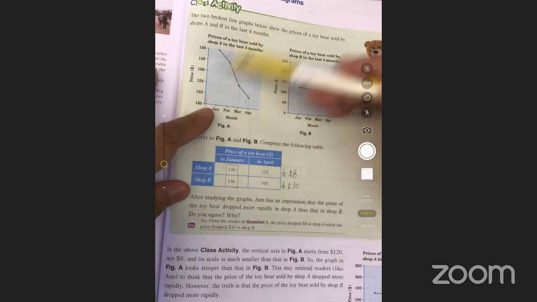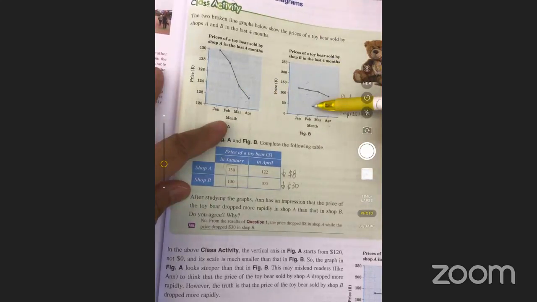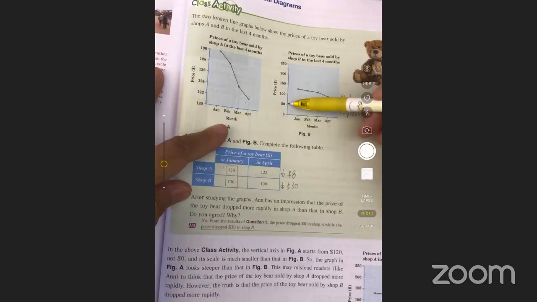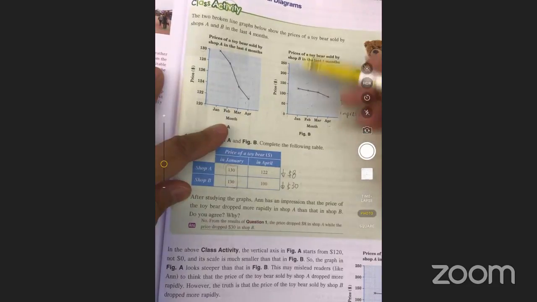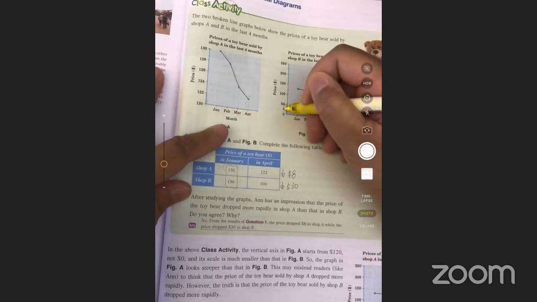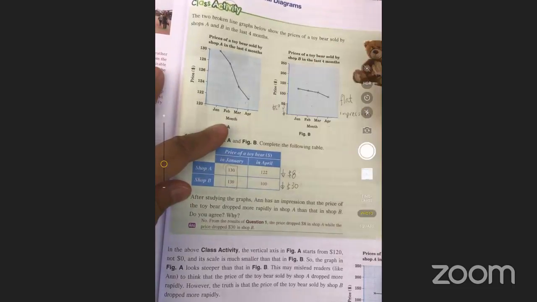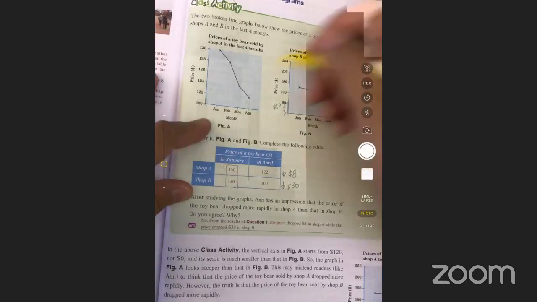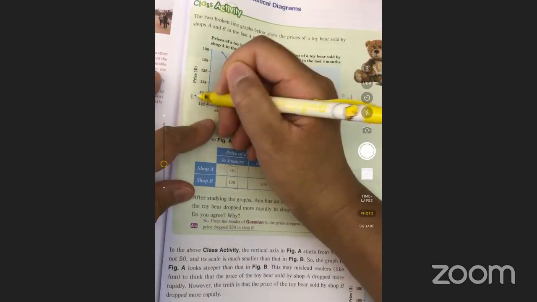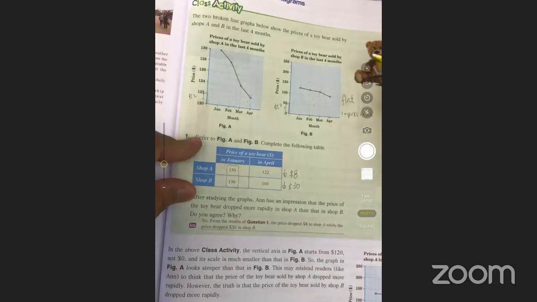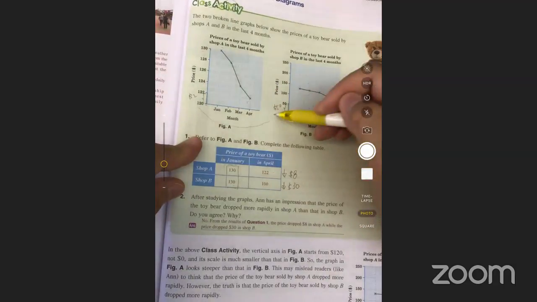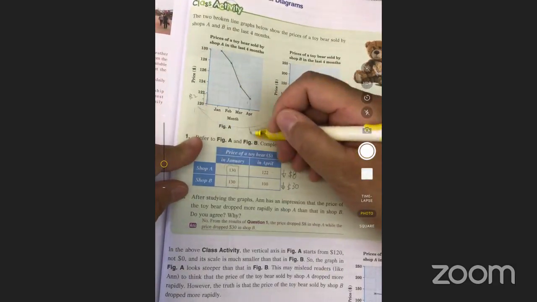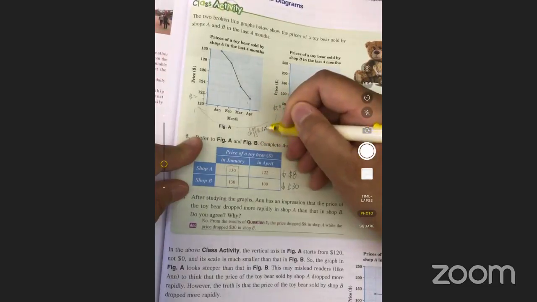It represents $2. But for this one, the same size, right? But here, it starts from 0 and then comes to 50, 100. Therefore, same square, but this time this one represents $50, but this one represents $2. Then in this case, we say that the two graphs are having different scales.